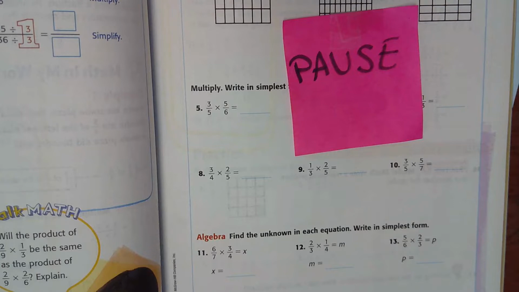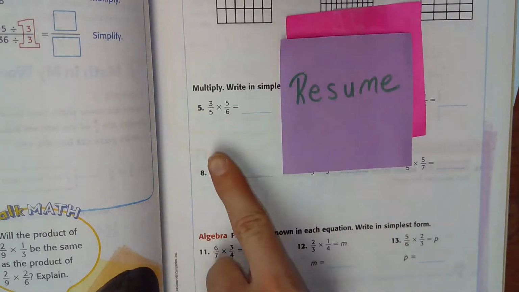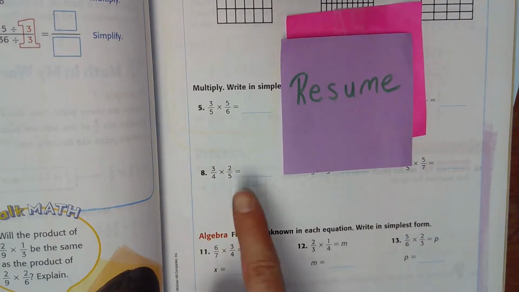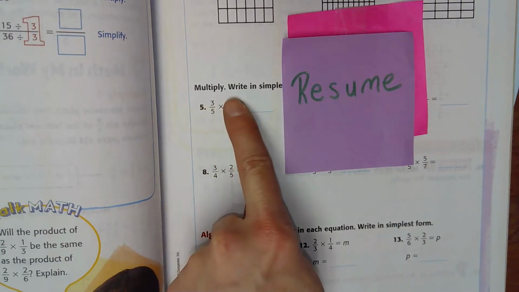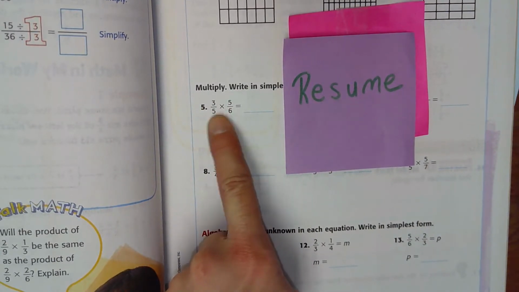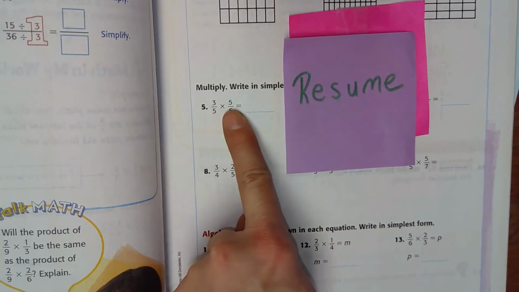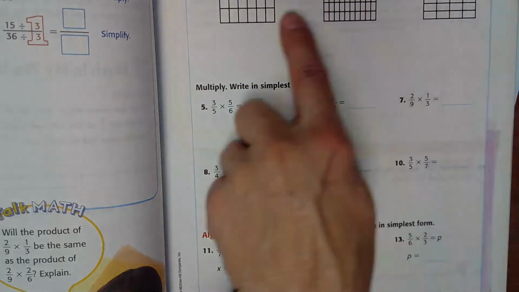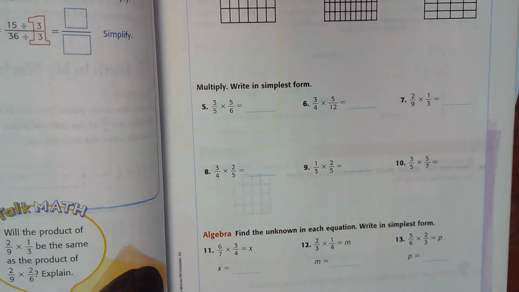Before you resume, double check yourself. Did you simplify? Did you multiply straight across? Because we're not adding, we're not subtracting, so we don't need common denominators. We just need a denominator because the pieces are getting smaller.